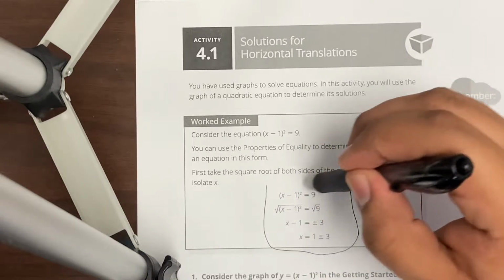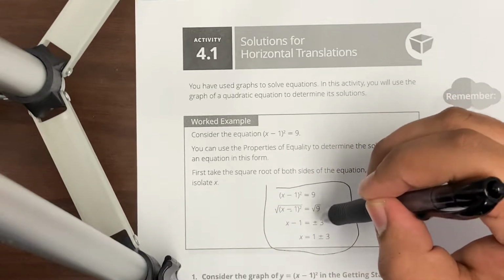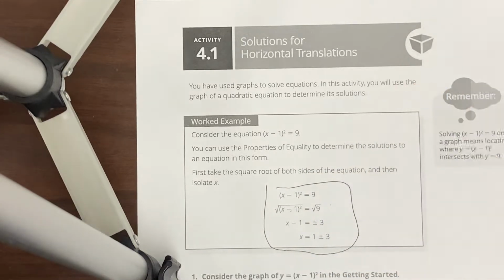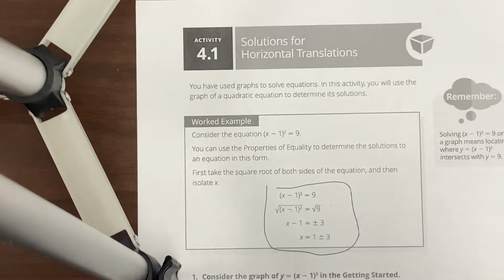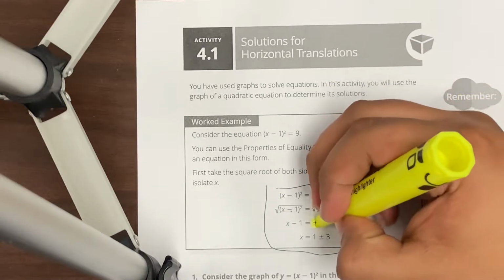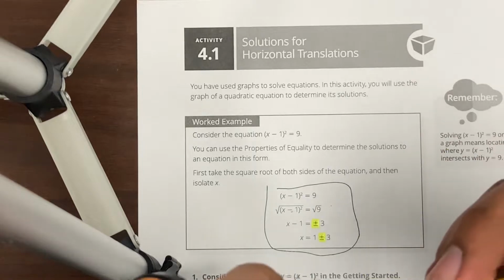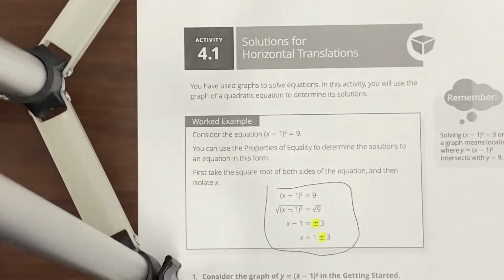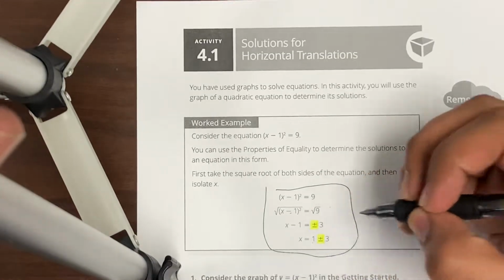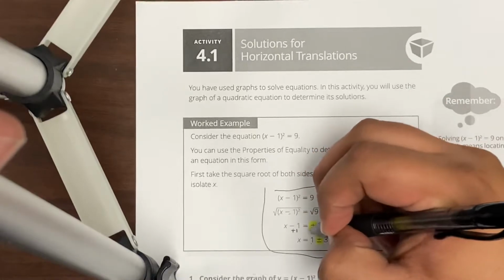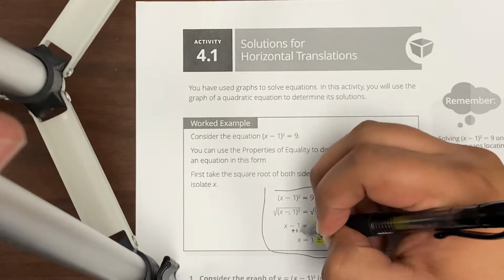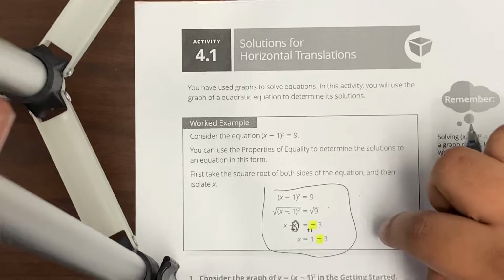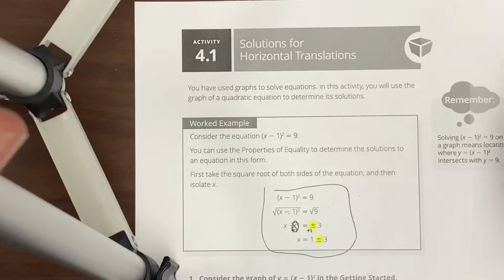Of course, this is what we're gonna be doing: square root, and then right here I'll highlight the specific area, the plus or minus and the plus or minus. I know a lot of us are gonna say, how do we get this one right here? Well, if we add 1 to both sides, that's where it came from, okay? So we're gonna be doing this a lot just for practice.